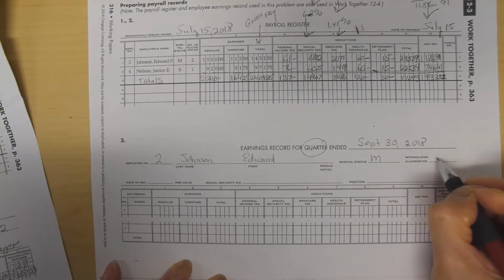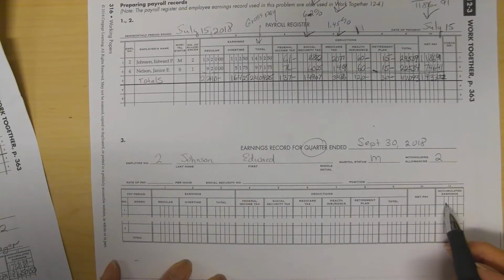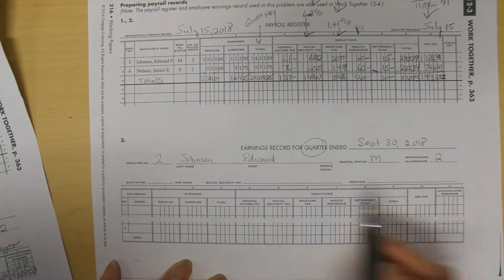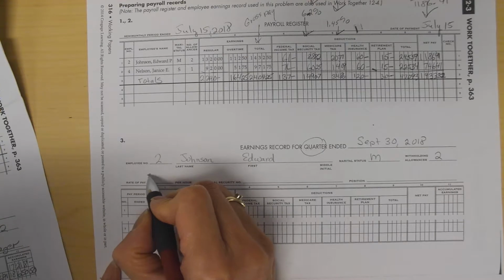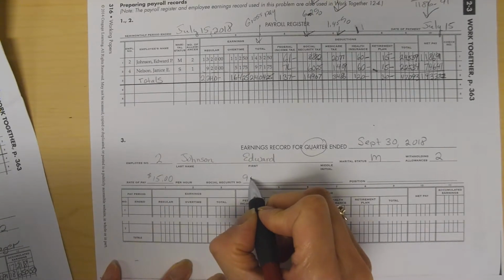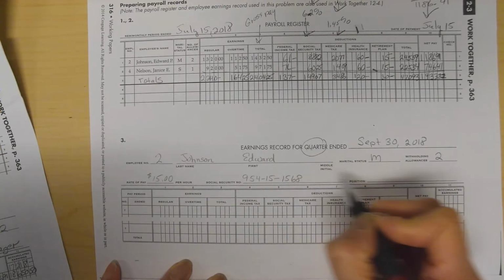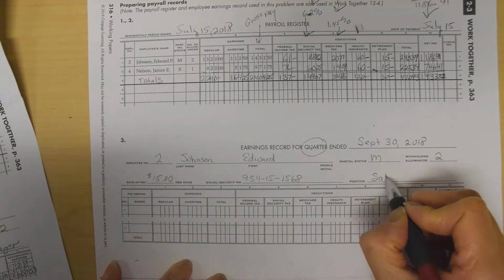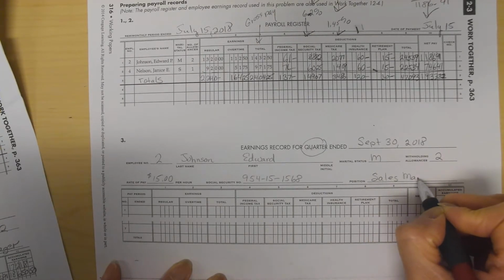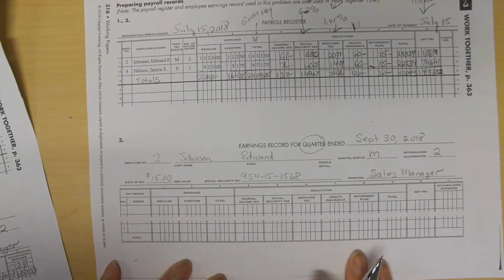He was married, and he had 2 allowances. His rate of pay, he made $15 an hour, and it gave his social security number and his position in the company, sales manager. And all of this is in your instructions in 12-3 work together.